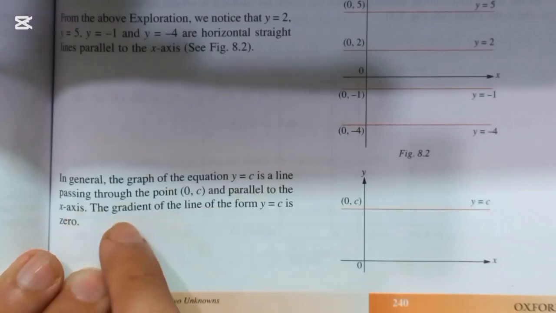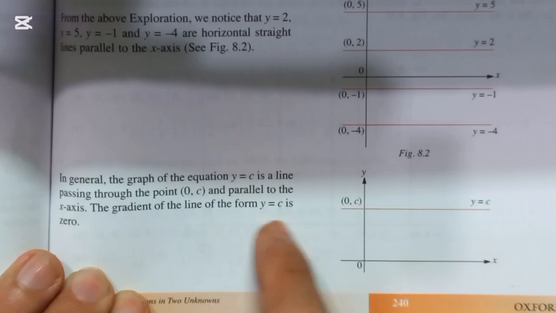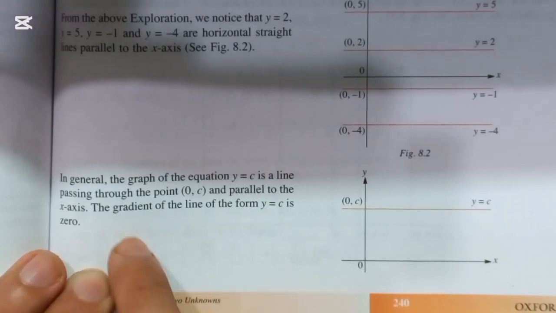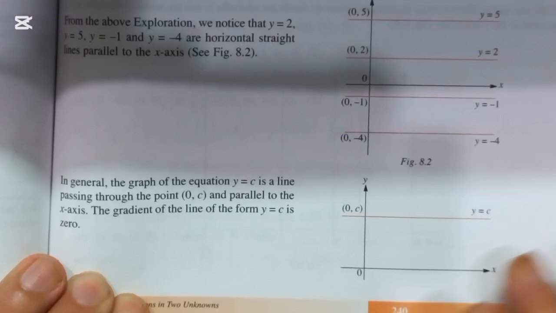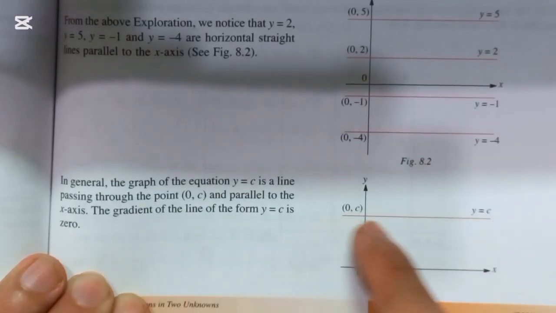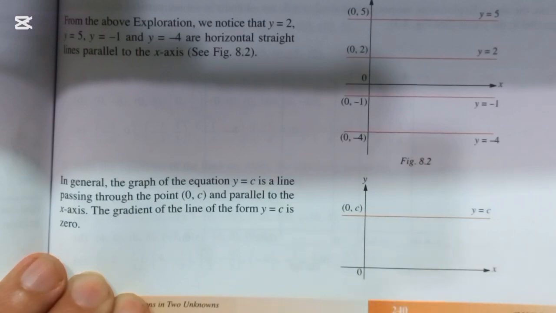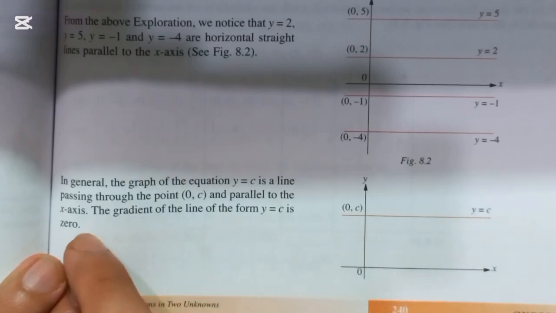The gradient, this is a very important point, the gradient of the line of the form y is equal to c is 0. This point normally comes in the paper. So you are required to find the gradient of the line parallel to the x-axis. So understand and remember, the gradient of the line of the form y is equal to c that is parallel to the x-axis is always 0.